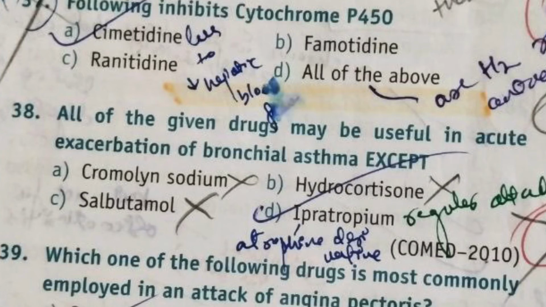So cromolyn sodium, it is a mast cell stabilizer. They will be anti-allergic. So we really need this in case of acute exacerbation, in case of acute serious condition. And salbutamol, as we have already discussed, it is a short acting drug, so it will act very fast. And hydrocortisone also, like I've told you, it is a systemic corticosteroid which we use when nothing works.